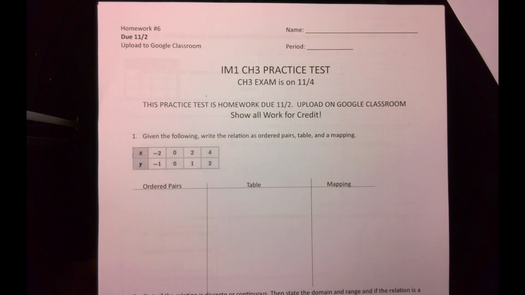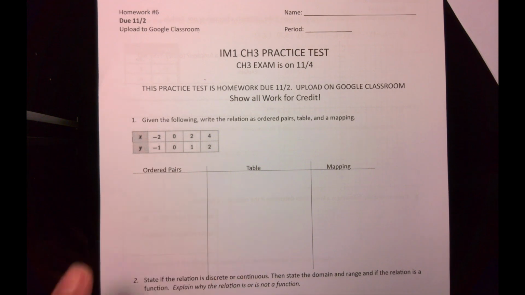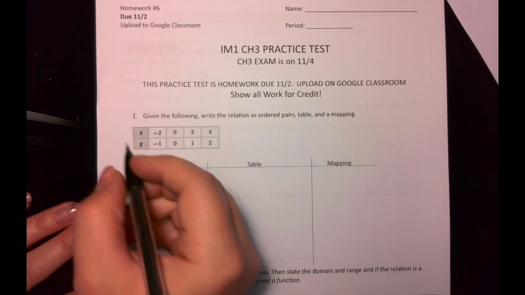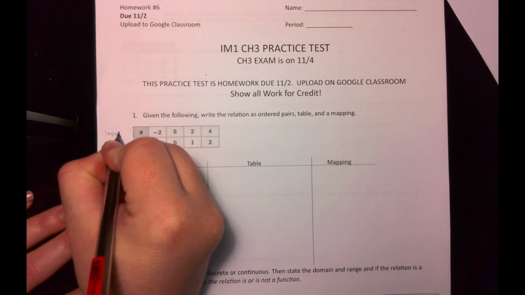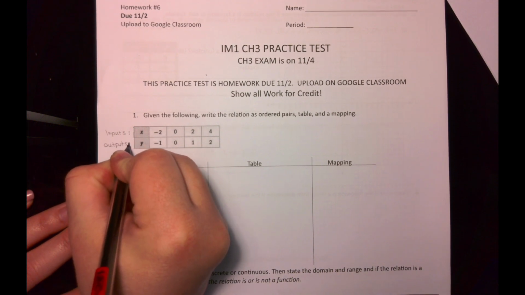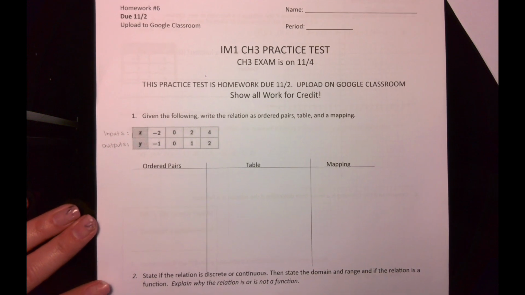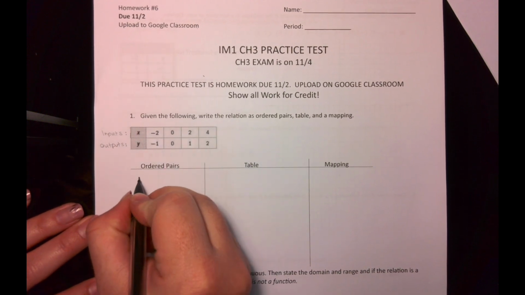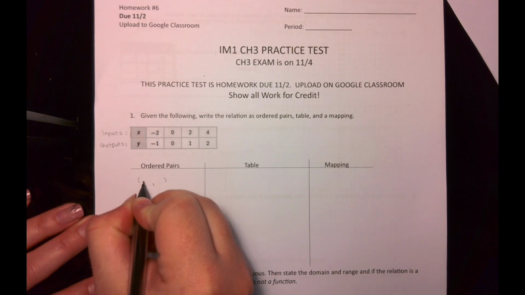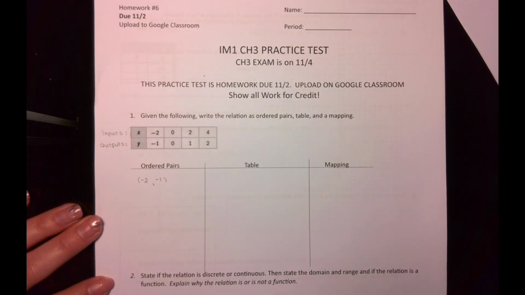Question number 1, asking us to write the relation as an ordered pair, table, and mapping. So for the ordered pairs, you're going to take your inputs and outputs. Remember, your inputs are your X values, and your outputs are your Y values. So in a relation, you have your inputs and your outputs. So -2 is an input and output is -1.